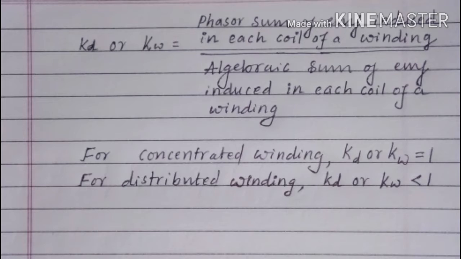Another important definition is distribution factor or winding factor. It is defined as the ratio of phasor sum of EMF induced in each coil of a winding to the algebraic sum of EMF induced in each coil of a winding.